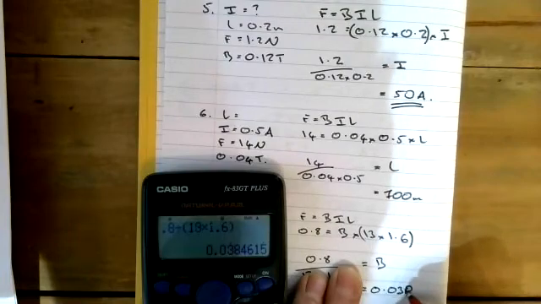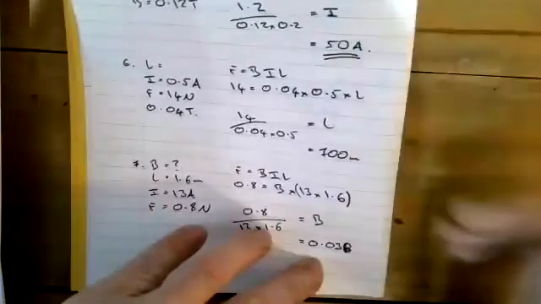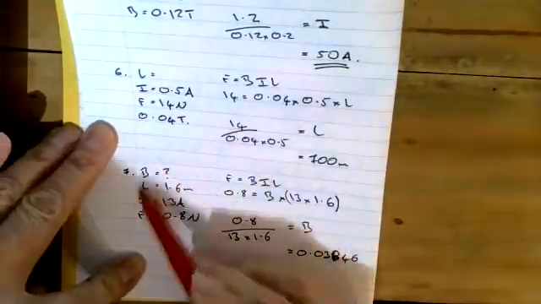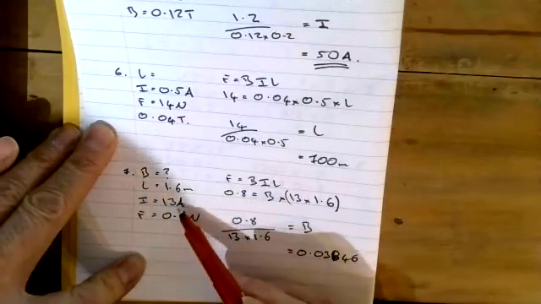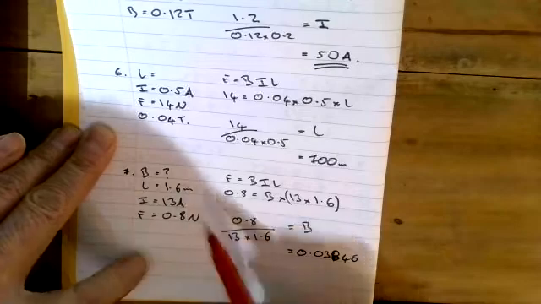So you can see down there 0.03846. Now, looking at this, all my data is to 2 significant figures. That's the most significant figures I've got. So my answer's got to be to 2 significant figures.